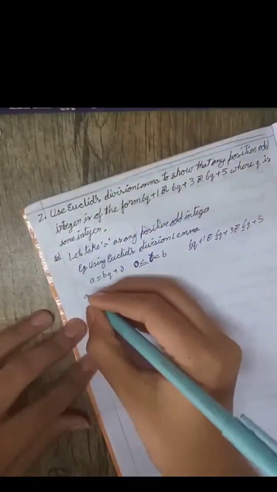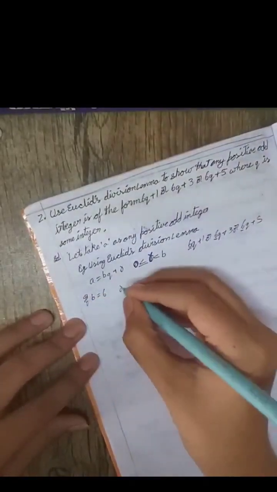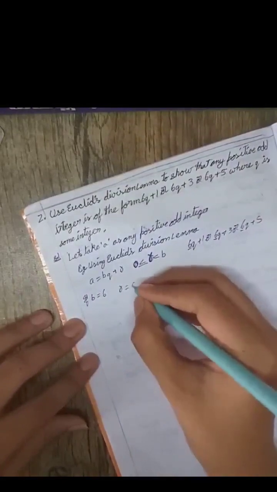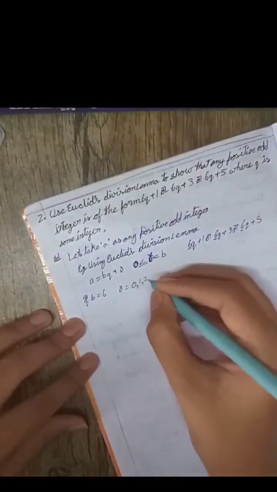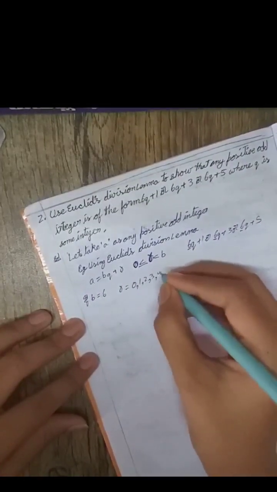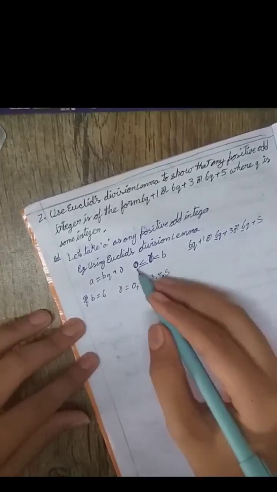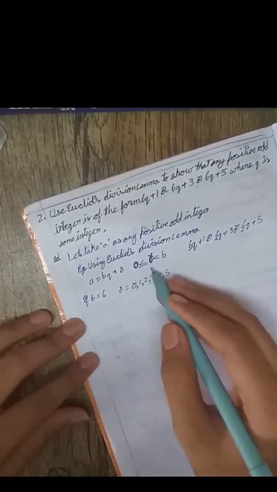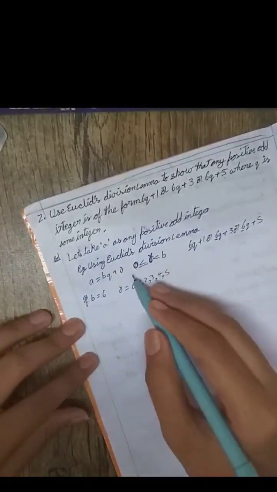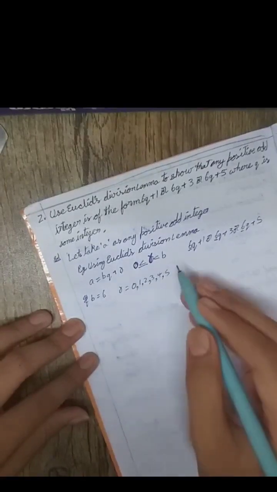If b is equal to 6, then r is equal to 0, 1, 2, 3, 4 or 5. As here the r is given, it is greater than or equal to 0 and less than b.